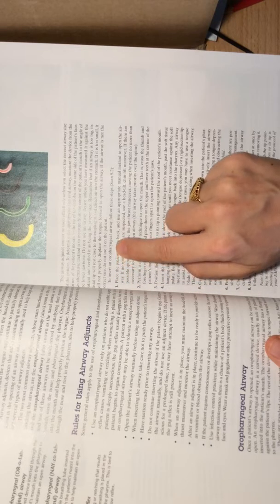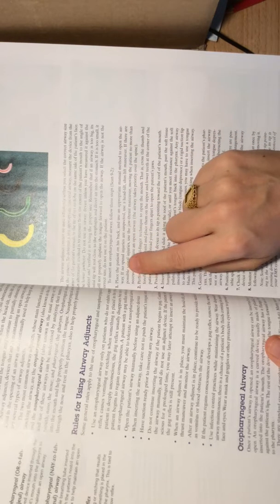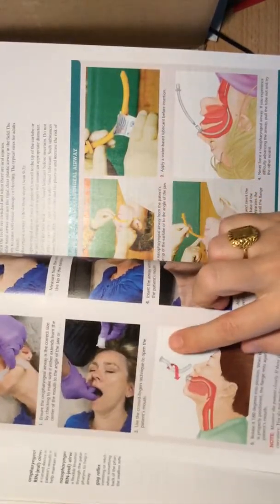To insert an oropharyngeal airway, follow these steps in scan 9-2. If no spinal injuries are... Stop for a second, you might want to flip to the page with scan 9-2. Look at this page while I'm reading.